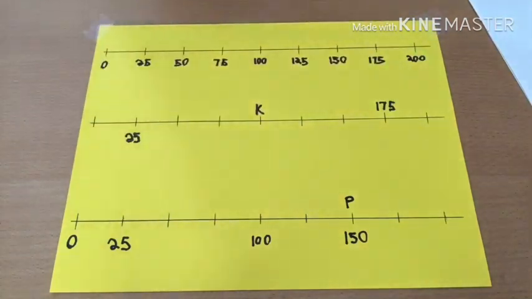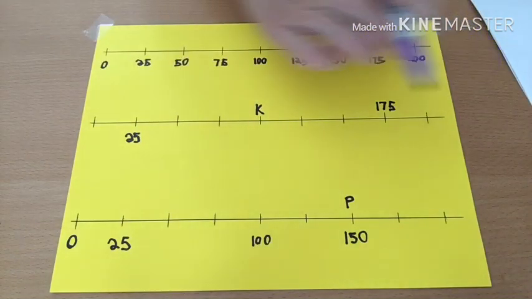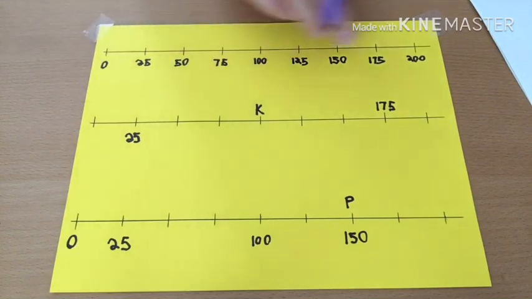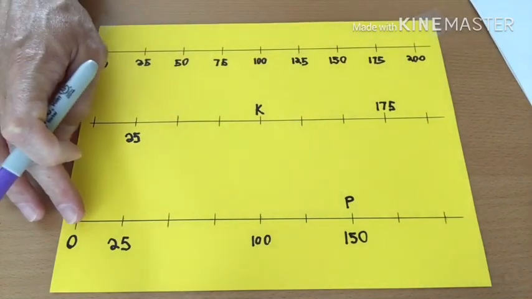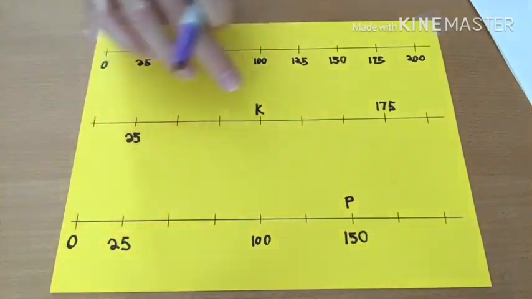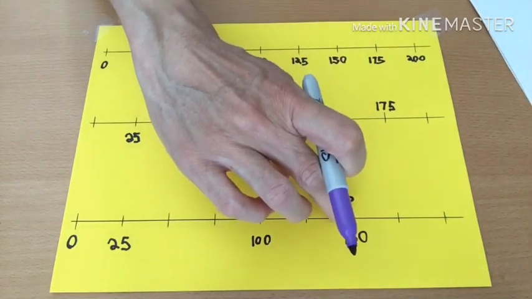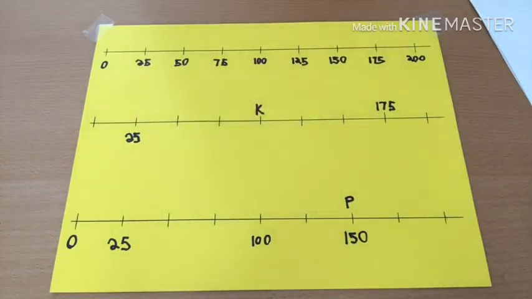So this is the way that I would like you to practice with your number lines. On the number line at the top, you put all the numbers. And then on the other 2 number lines, you skip some numbers and you can assign some letters to some of the hash marks there. I'm gonna finish this video now.